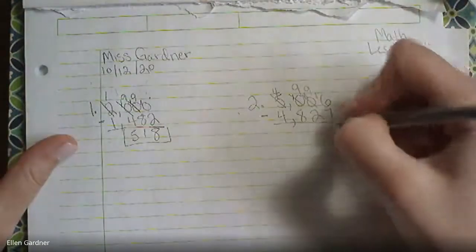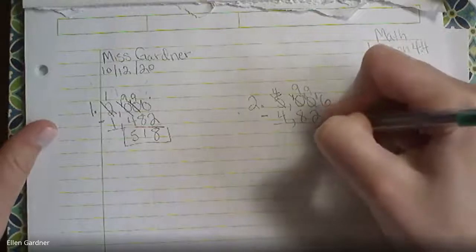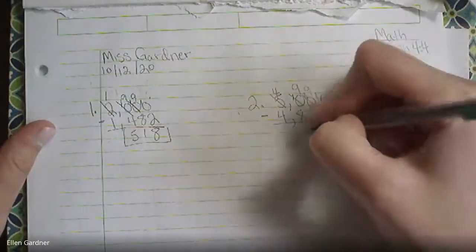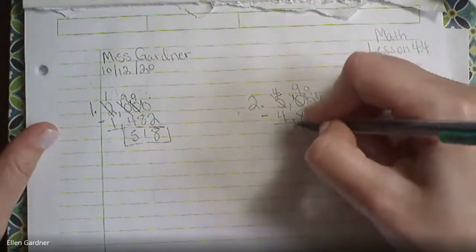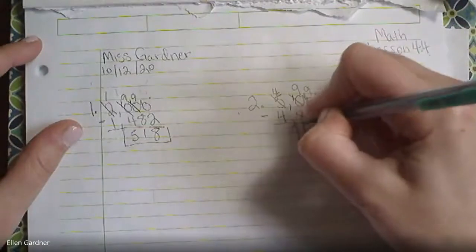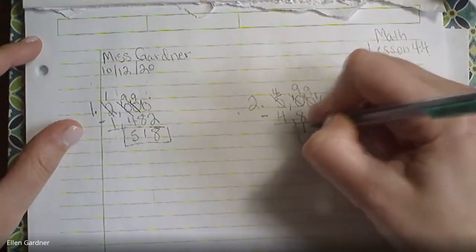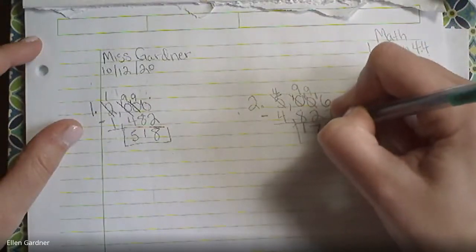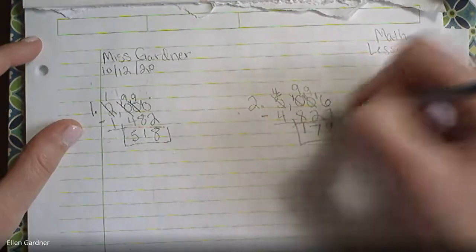16 minus 7, 9. 9 minus 2, 7. 9 minus 8, 1. And 4 minus 4 is 0. So our difference is 179. Sorry, that's a little bit messy because I made my line a little below where it should be, but 179 is the difference.